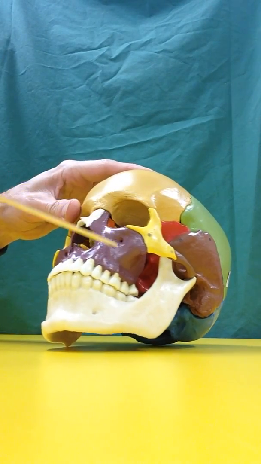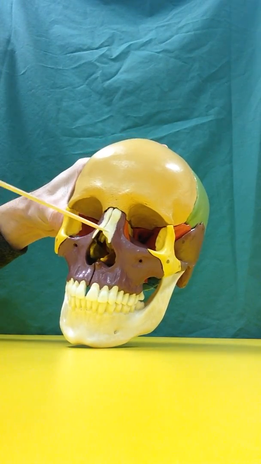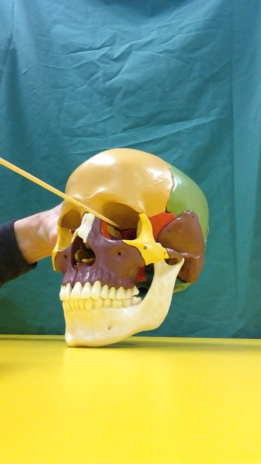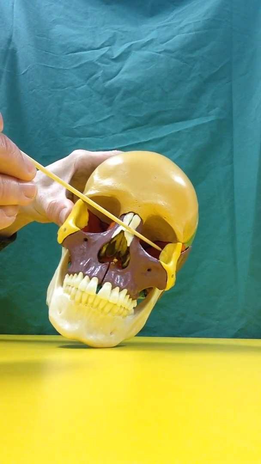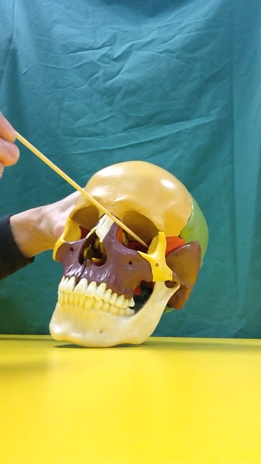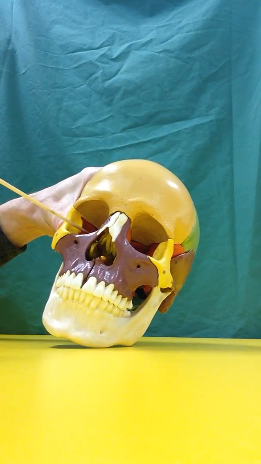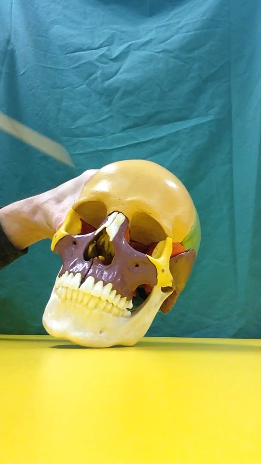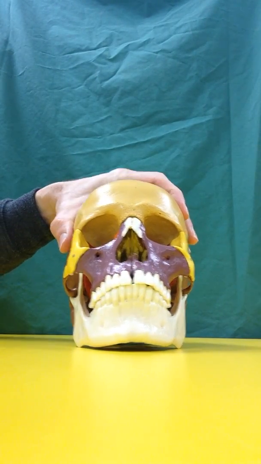And then if we look into the eye socket or orbit, I'm not sure how well it's going to show up on the screen here, but there's a red bone in here, and that again is the sphenoid bone there, so visible from an anterior point of view here in the eye socket as well. And those are the bones of the skull that I wanted you to know.